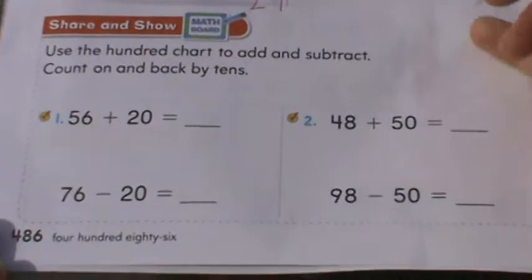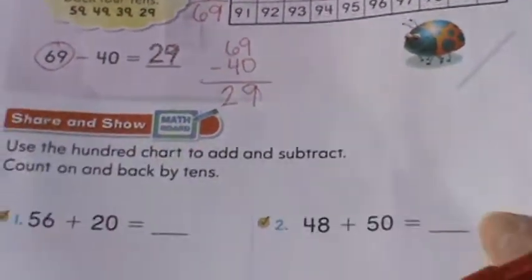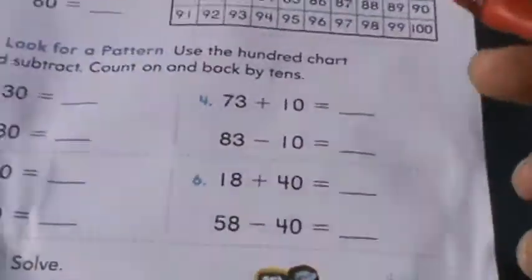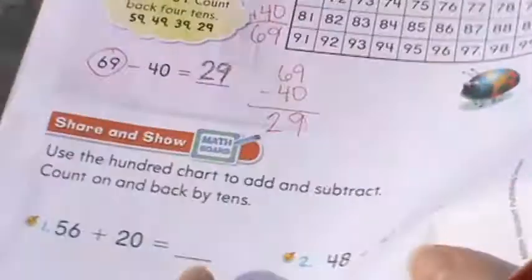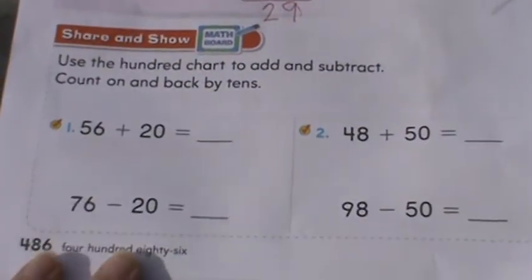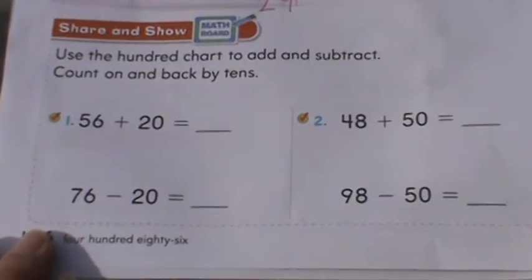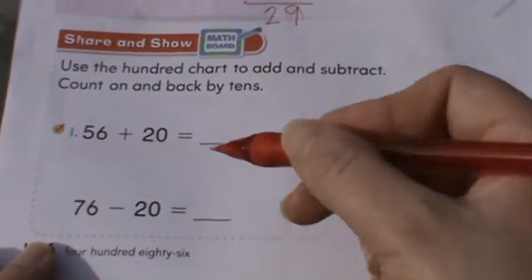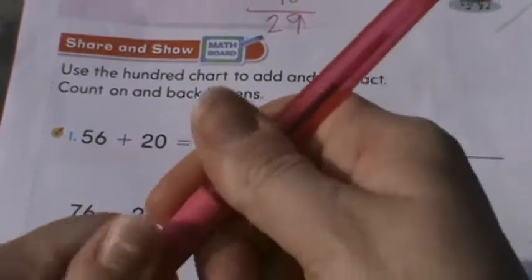Alright. So, you can continue to use this 100 chart for the number 1 and 2 down here at the bottom of the page, and then the next page has another 100 chart you can use for all of those problems. I just suggest using maybe a different color crayon or pen to show your movements when it's a different problem. So if we are going to solve 56 plus 20, all I have is a pink pen.